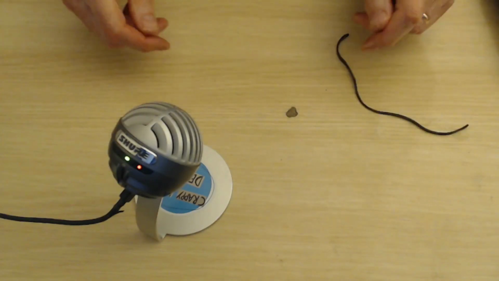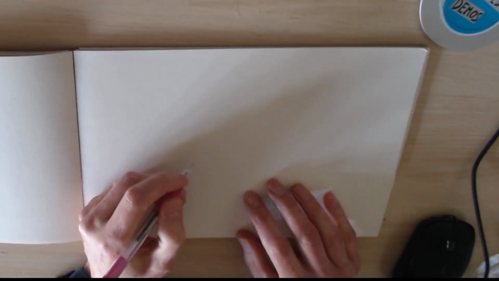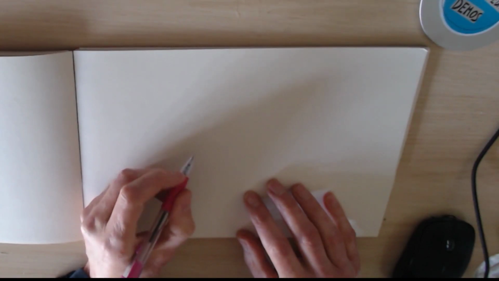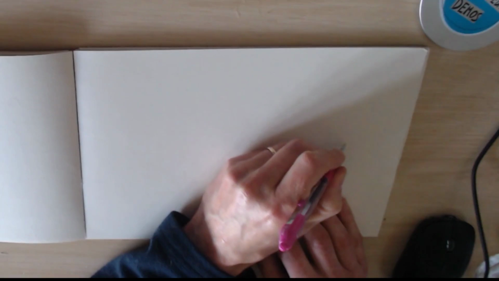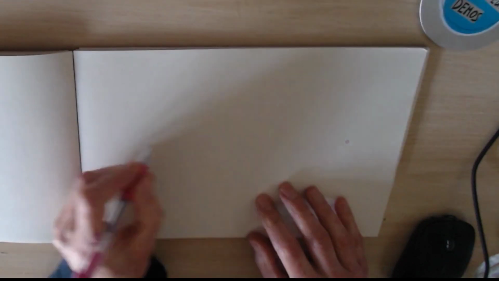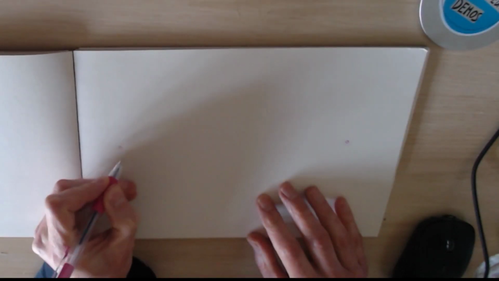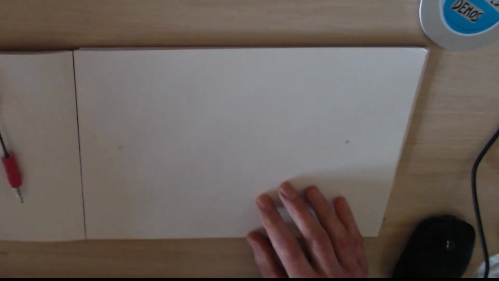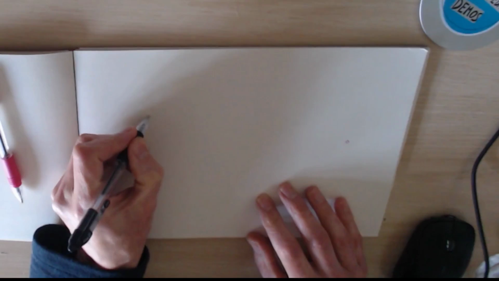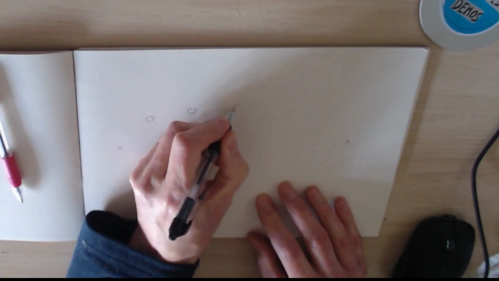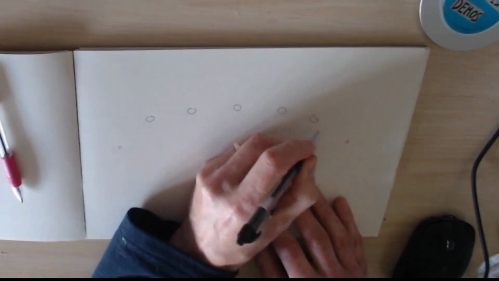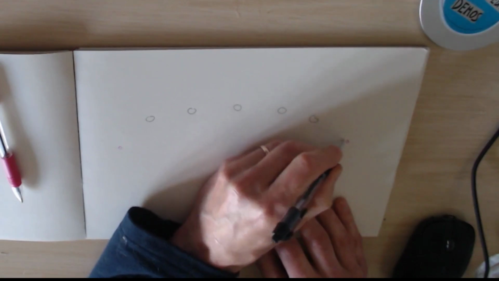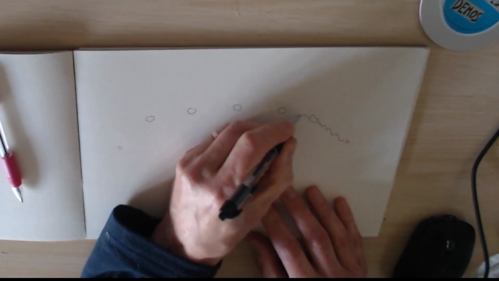How do you get a computer to simulate a string that's going twang? I've modelled it as balls and springs. So you have balls and they're connected by springs.